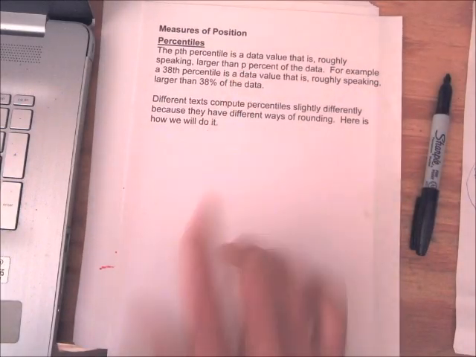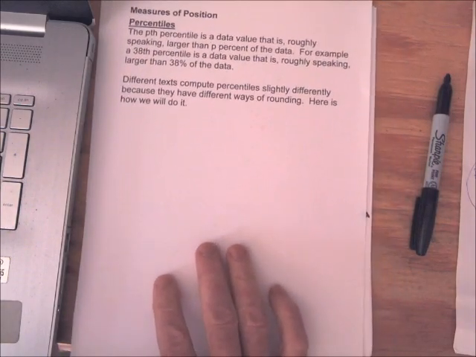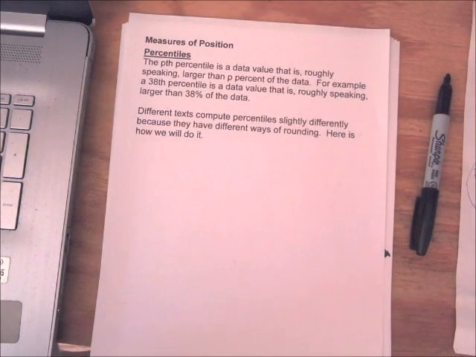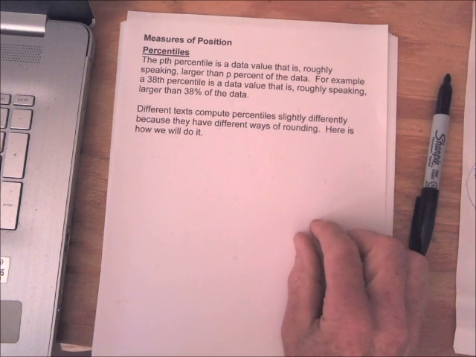Measures of position. We'll start out with percentiles. We'll be mostly working with percentiles and quartiles as measures of position. The p percentile is a data value that is, roughly speaking, larger than p% of the data. For example, the 38th percentile is a data value that is, roughly speaking, larger than 38% of the data.